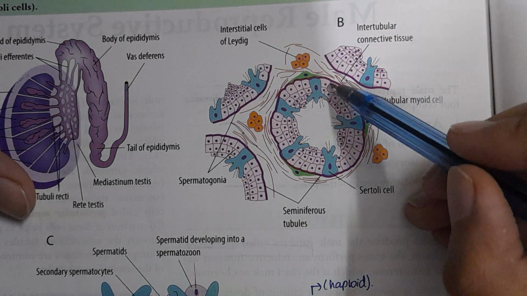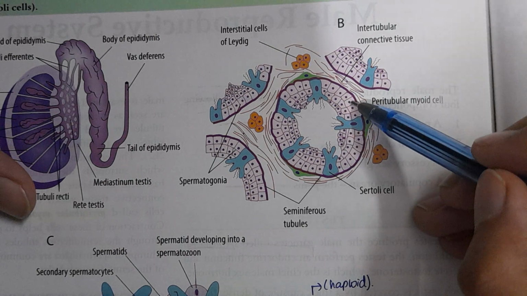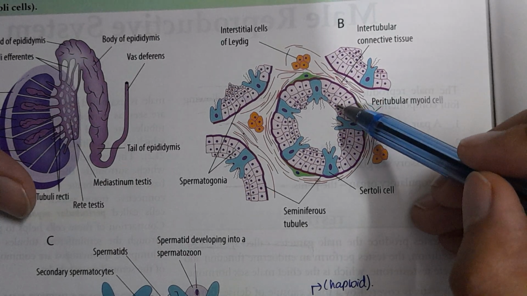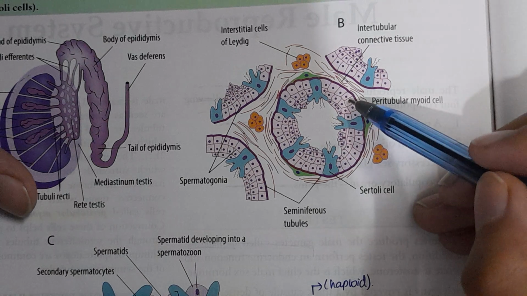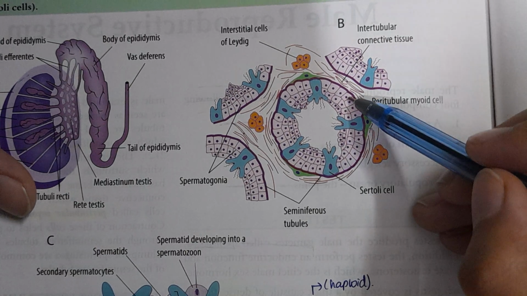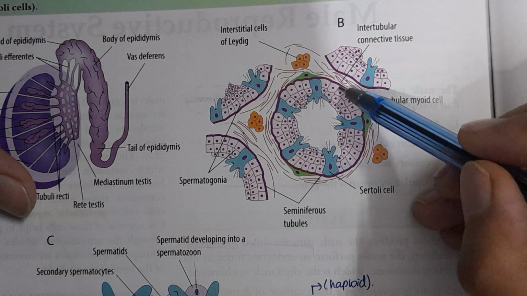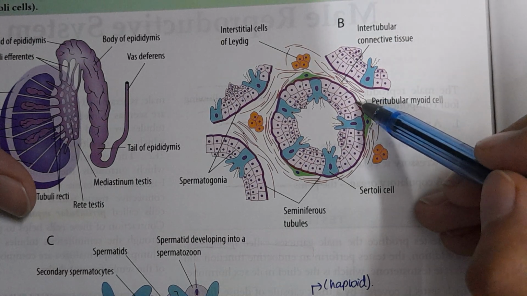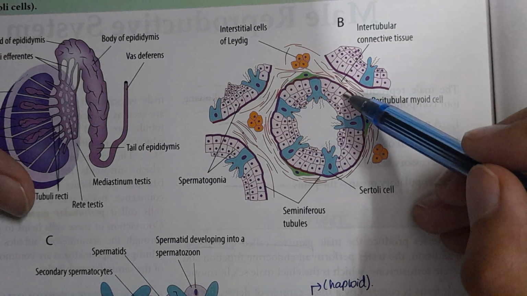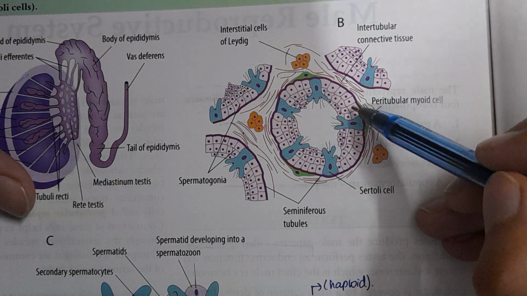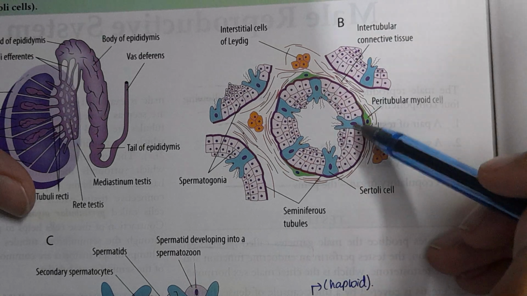On the basement membrane, we have certain cuboidal shaped cells stacked over each other. What do we call stacked cuboidal cells? These are stratified cuboidal cells. These stratified cuboidal cells of the testes are modified. So on the basement membrane of the seminiferous tubule lie the modified stratified cuboidal epithelium and also some Sertoli cells.